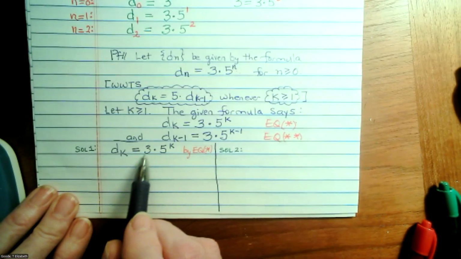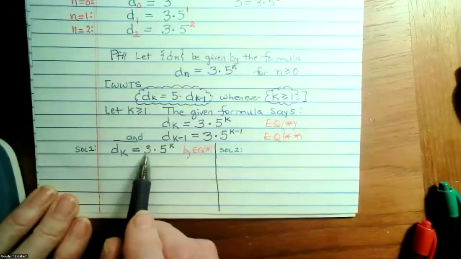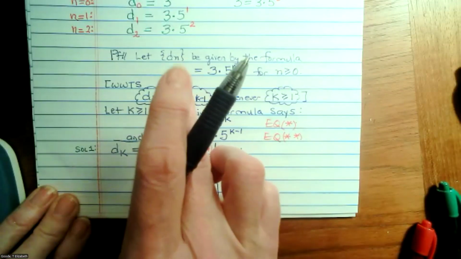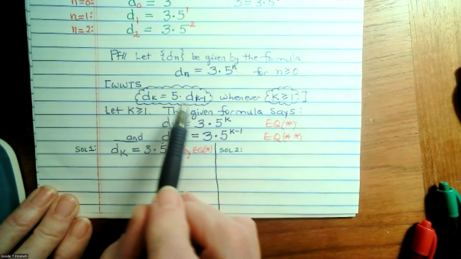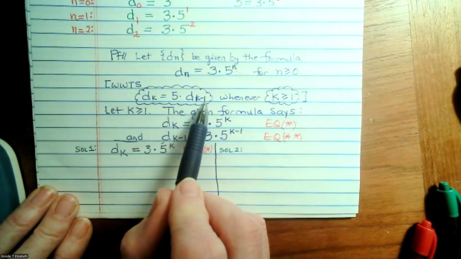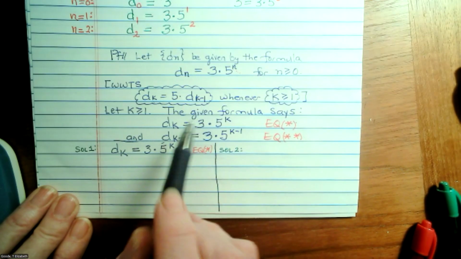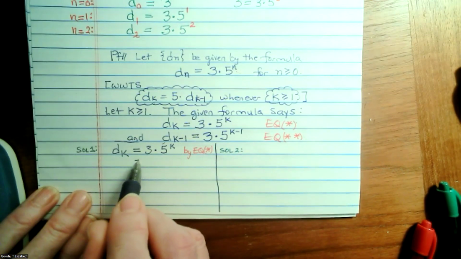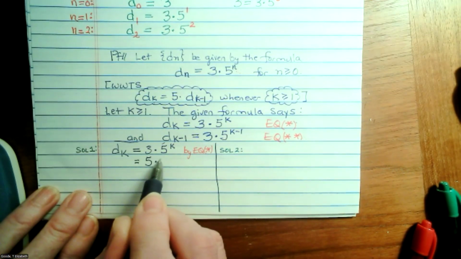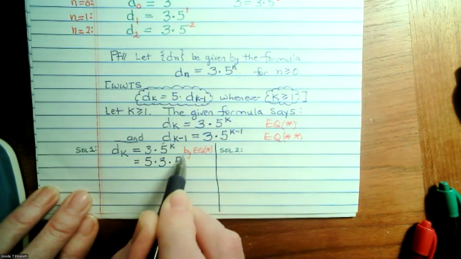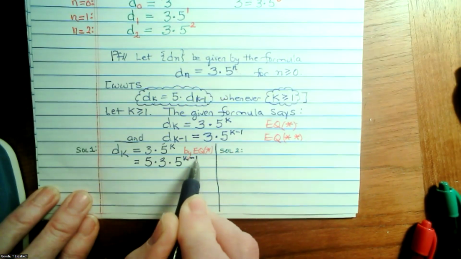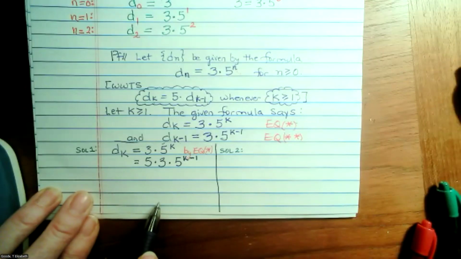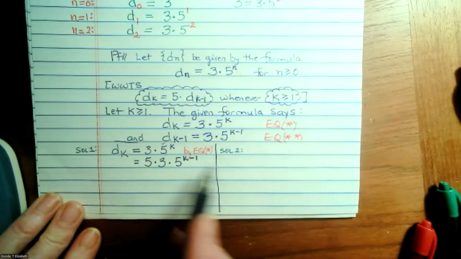All right. Now let's take a look at where we're at. We're at 3 times 5 to the k. We want to get to 5 times d sub k minus 1. All right, we need a 5. We got a bunch of them. We don't know how many, but we've got k of them. K is at least 1. Let's pull out one of them. Isn't this the same as 5 times 3 times 5 to the k minus 1, just using laws of algebra? Yeah, this is just algebra.